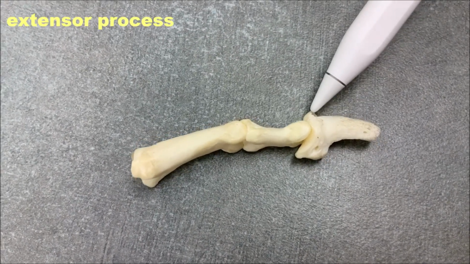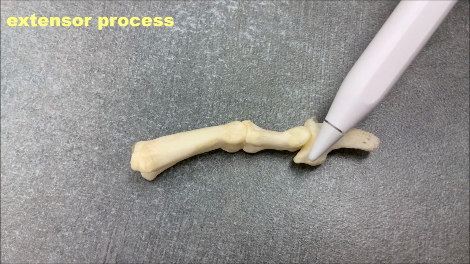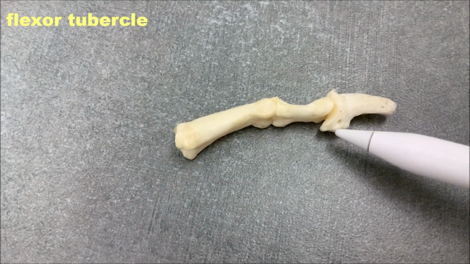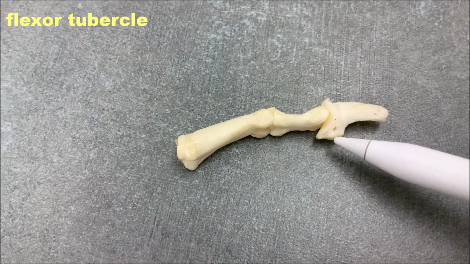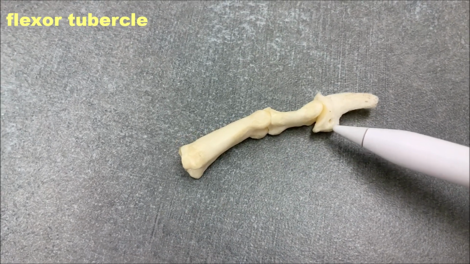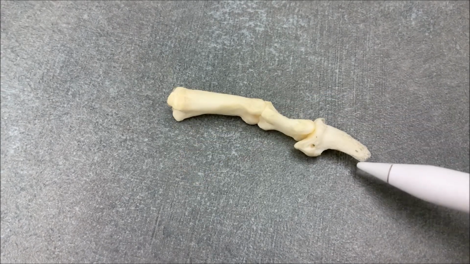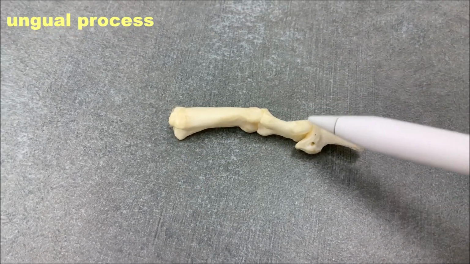And what is this? The extensor process, I believe. Mm-hmm. And then the flexor, one of them's, so I think it's the flexor process, so that's the flexor process, and then the extensor tubercle or something like that. I'll have to check on those. Yeah, this is the ungual process, and this is the ungual crest.